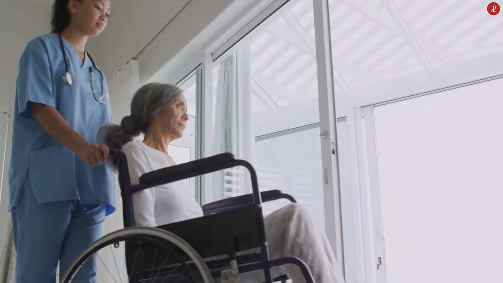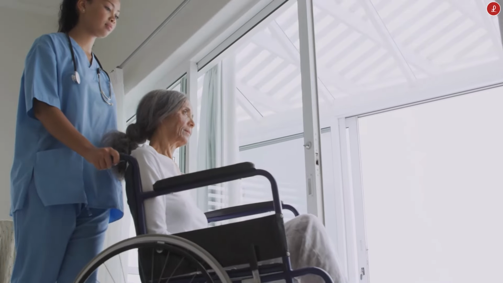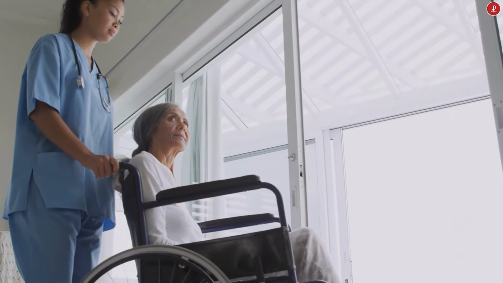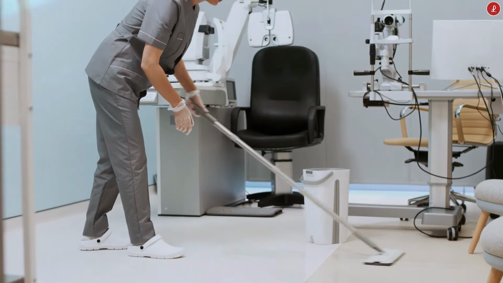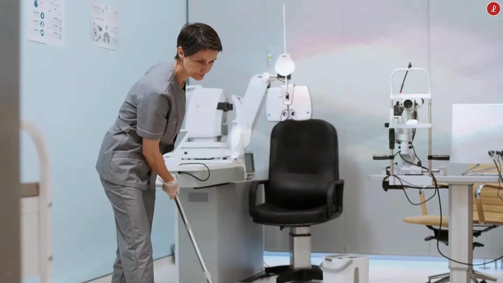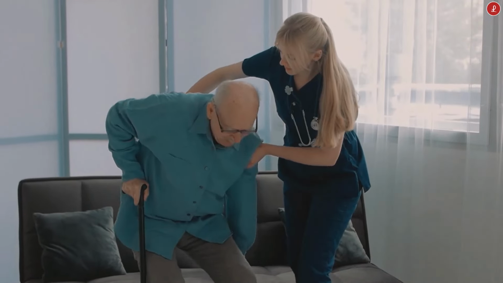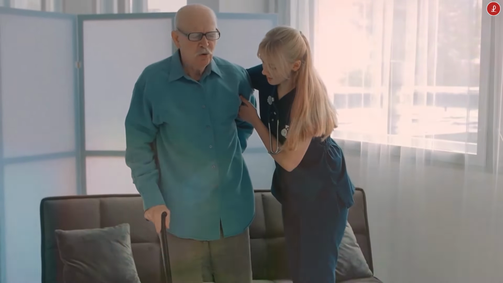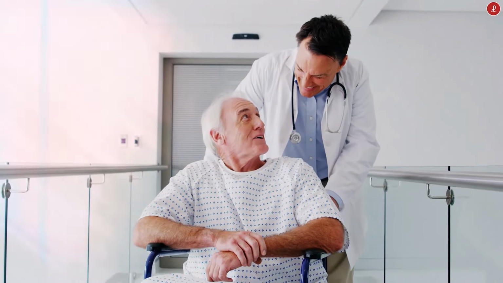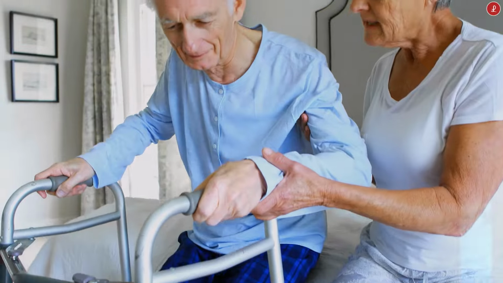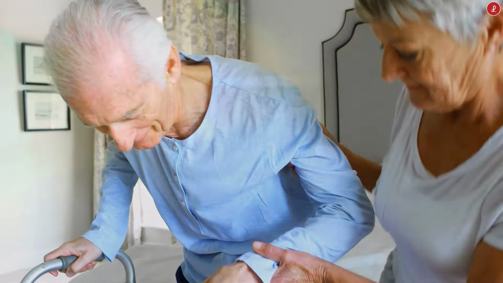The role of healthcare workers is very, very important. Healthcare workers play a very pivotal role in fall prevention, as nurses, doctors, and caregivers. We need to remain vigilant, especially with high risk patients.